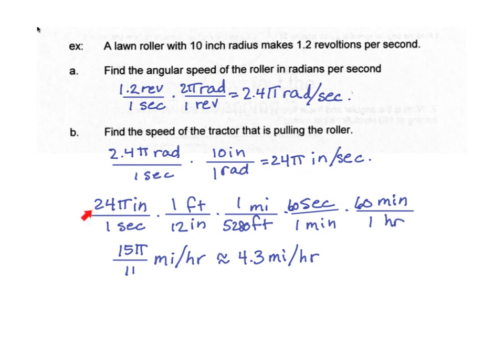So I started with my 24 pi inches per 1 second. I wanted my inches to cancel. I don't know how many inches are in a mile, but I do know how many inches are in a foot. So the inches went on the bottom, the feet went on top, and in 1 foot I have 12 inches. Then I want my feet to cancel this way, and in 1 mile, I have 5,280 feet. So now if I were to multiply across, you can see that my inches would cancel and my feet would cancel.